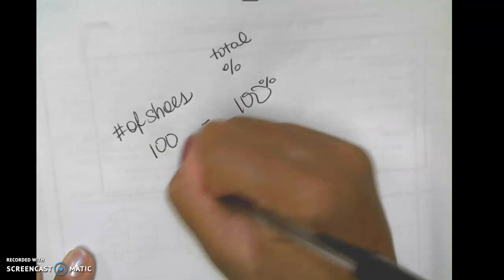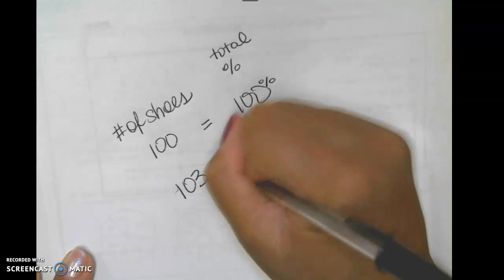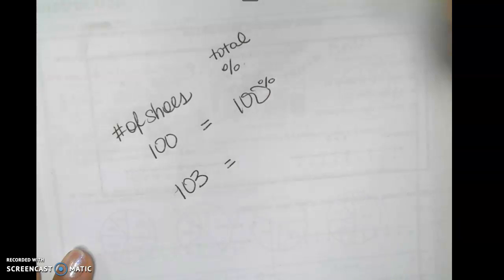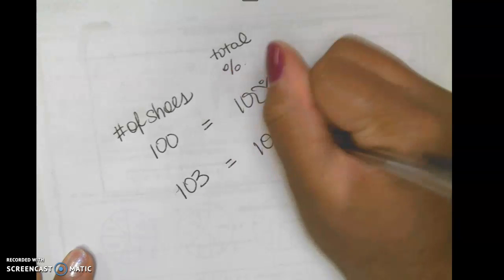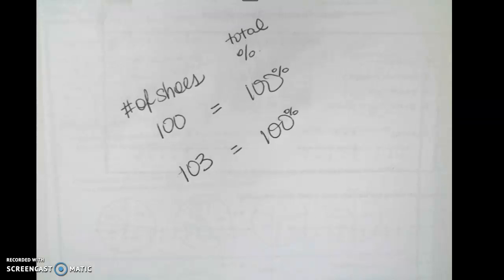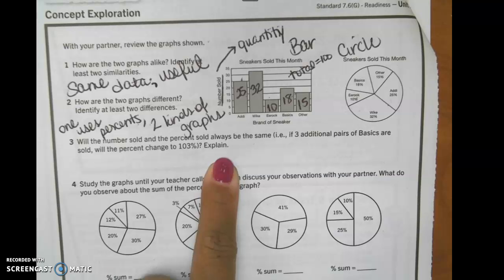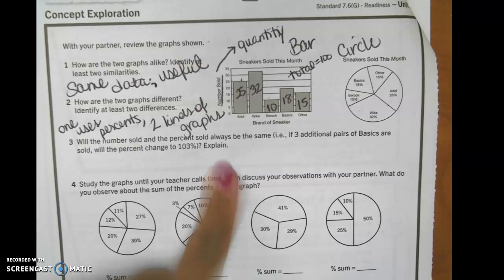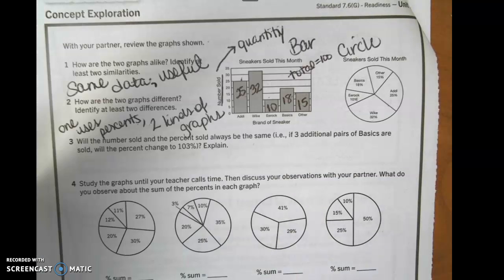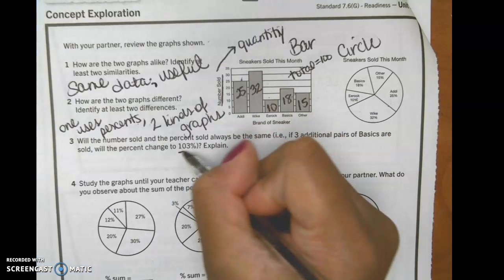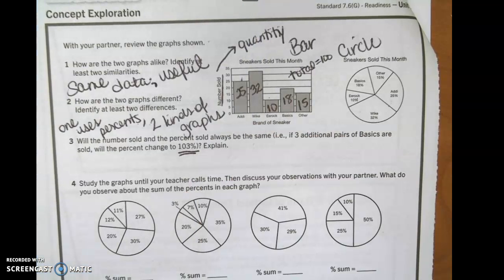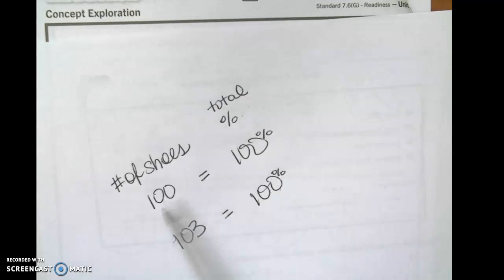Then I sold 103 pair of shoes. What total percent is that? Still 100. So is it going to stay the same? Is this going to become the same number? Are these always the same number?